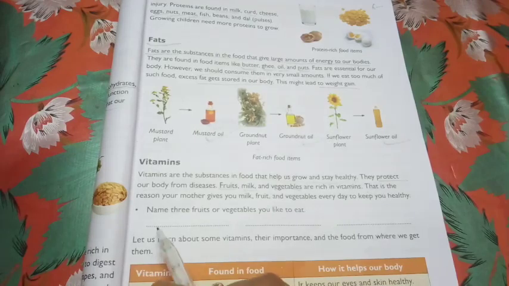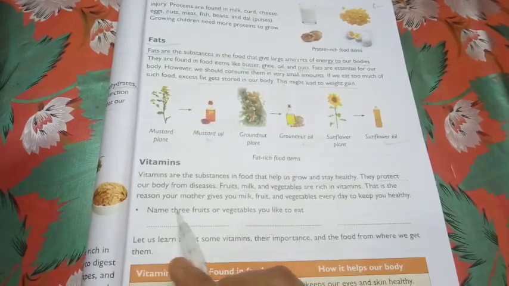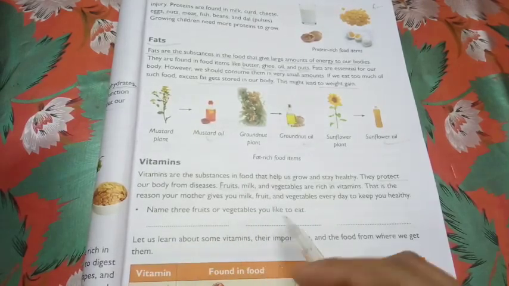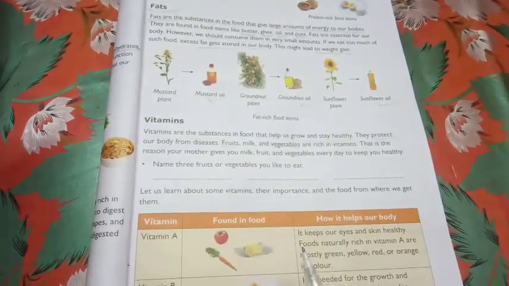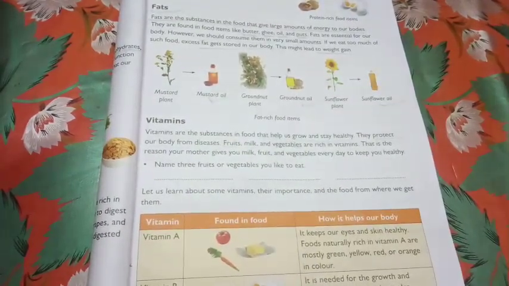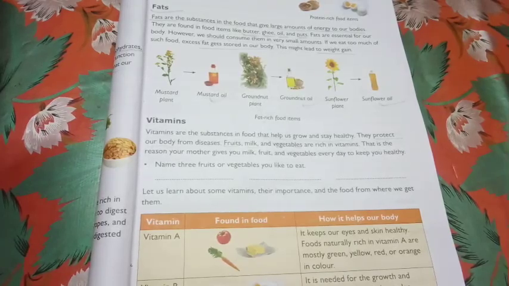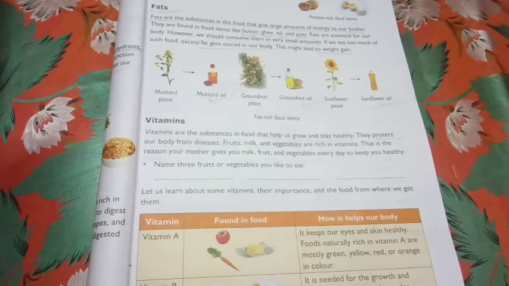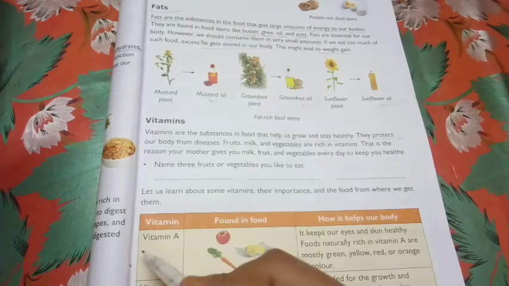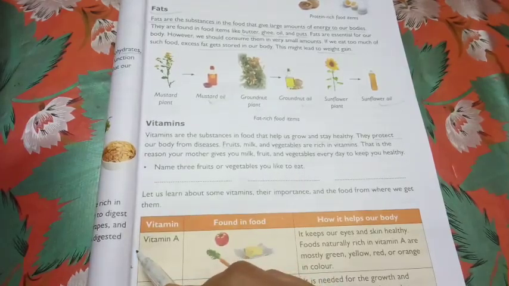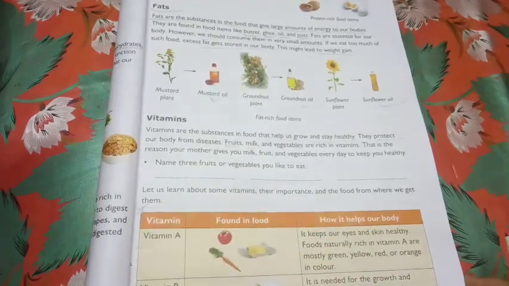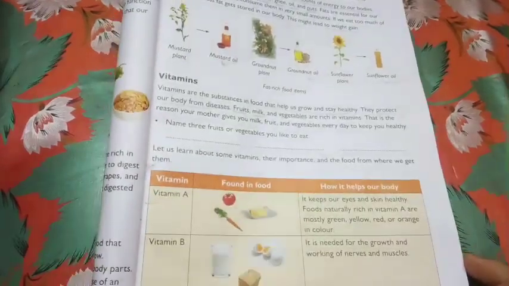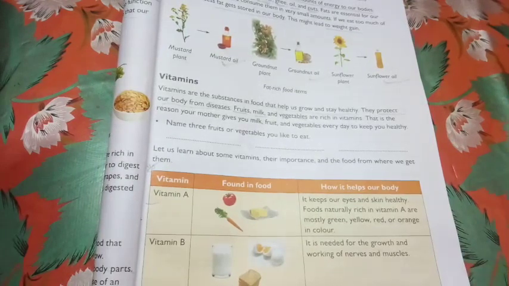In your textbook, a simple question has been given. Name 3 fruits or vegetables you like to eat. This is the most simple question which you can answer. Now we have to look into the various types of vitamins. The first one is our vitamin A. All of you please put a star mark on this table because you have to learn this table nicely.